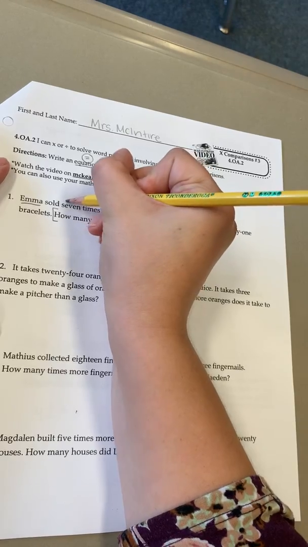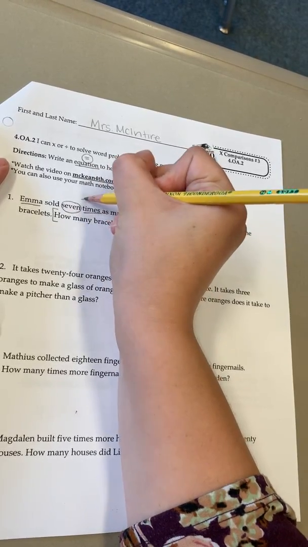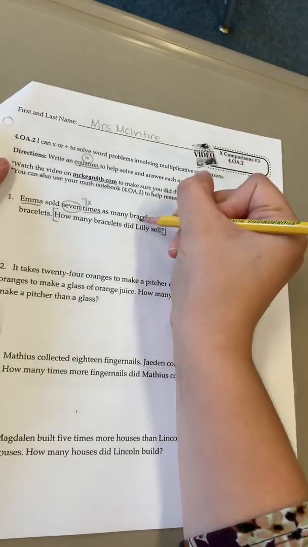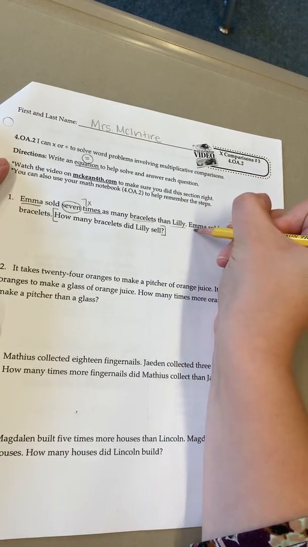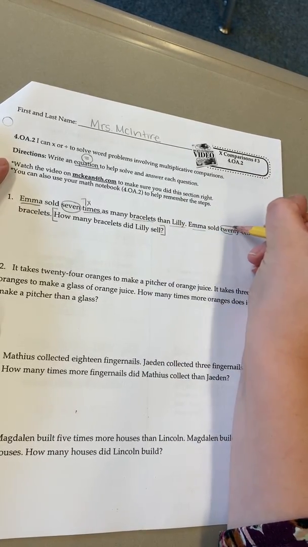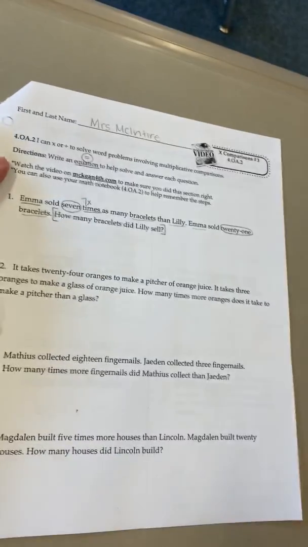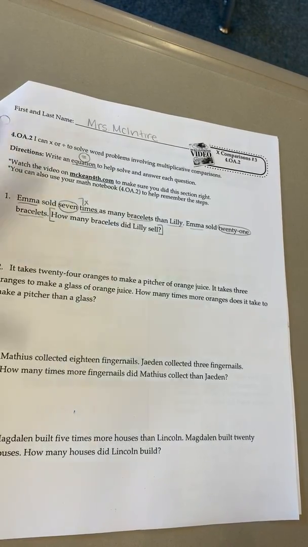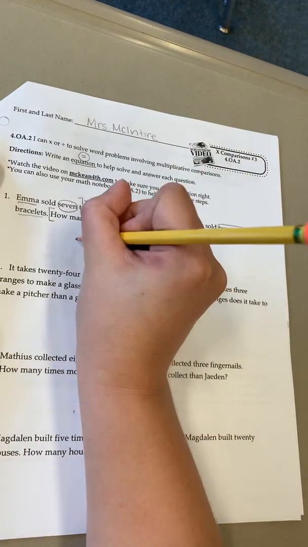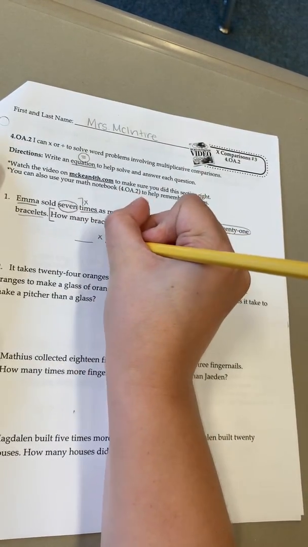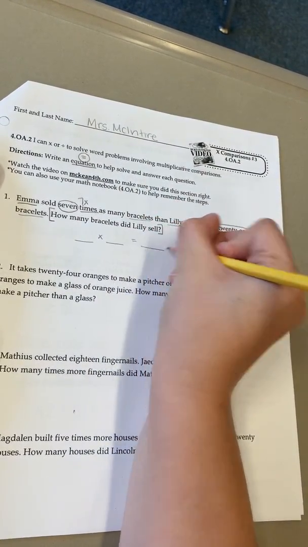Emma sold 7 times as many bracelets than Lily. Emma sold 21 bracelets. We are going to be writing a multiplication problem as our operation. So something times something equals something.